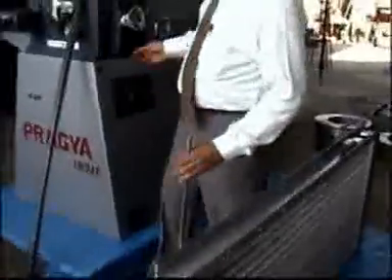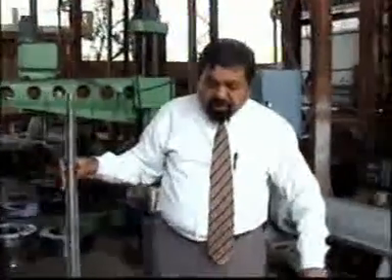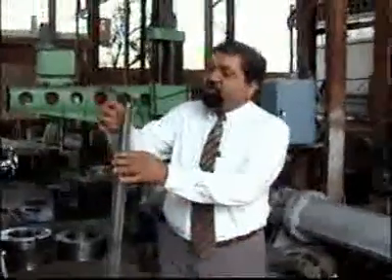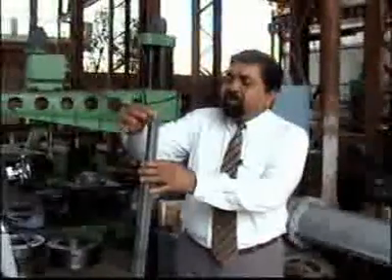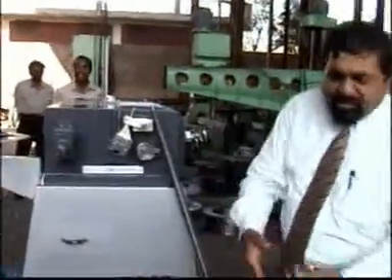Now I am going to describe the tube filling machine. As you can see, this is the fin tube. One more application I would like to tell you about is the fin coil. Suppose you remove this fin from the tube, it becomes a fin coil. Please give me the fin coil. This is a fin coil.